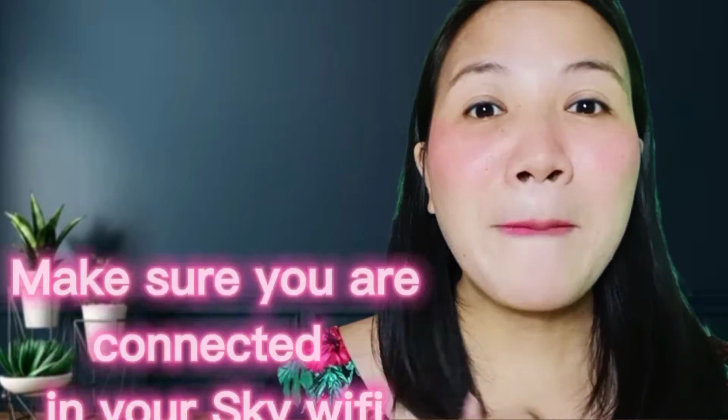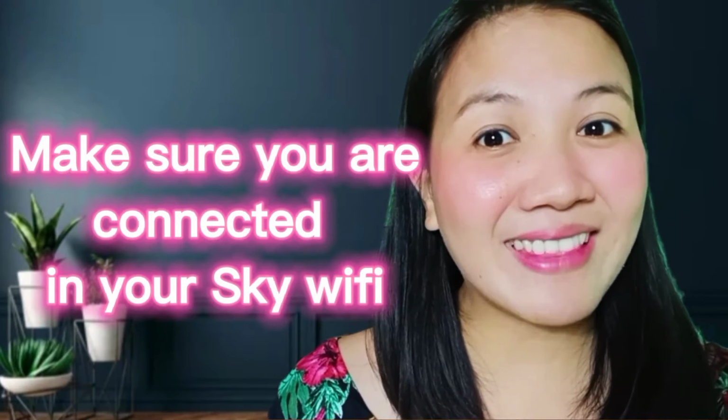So let's start! Take note guys, before we start, make sure na nakalagin tayo sa ating Sky Network Wi-Fi. Kasi, once we're connected to our Wi-Fi connection, it will direct to our account once we log in to the browser. First thing we do guys, is mag-login tayo sa ating browser.